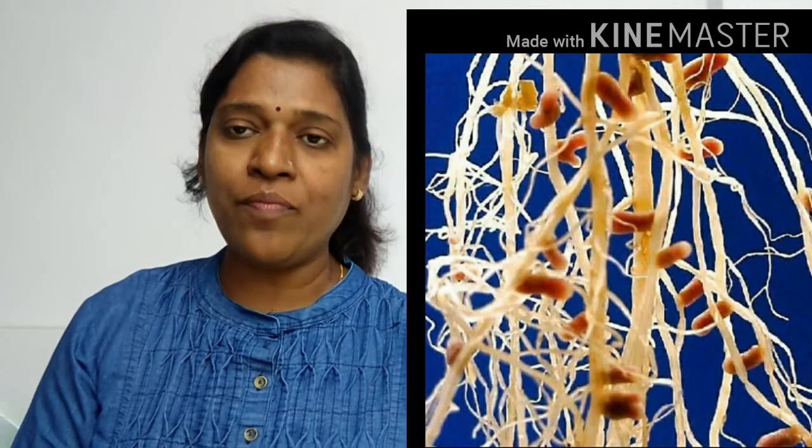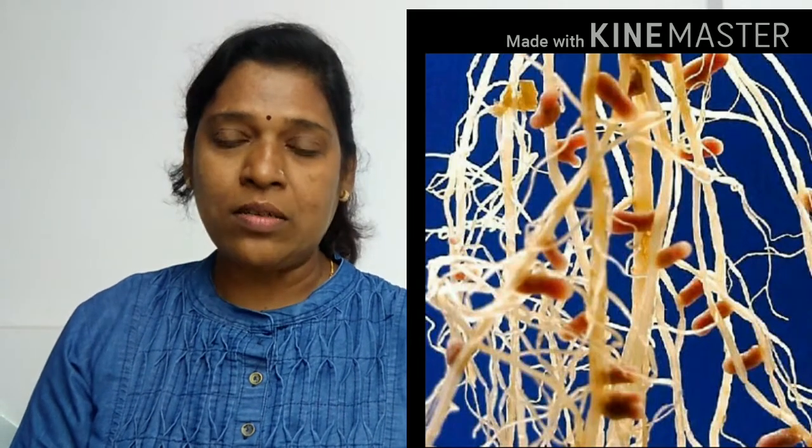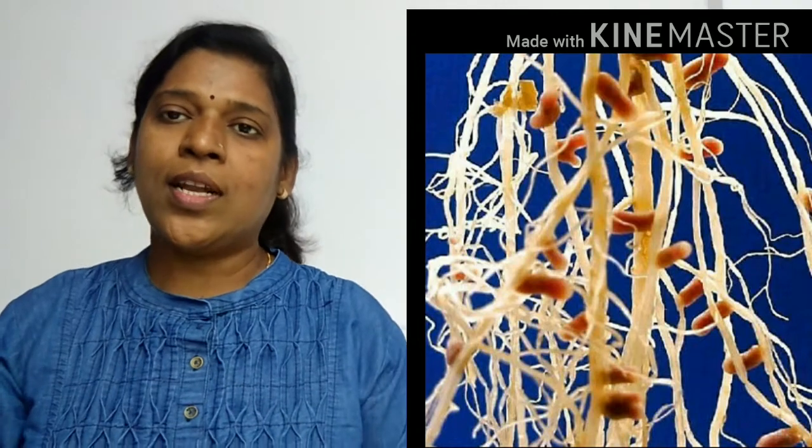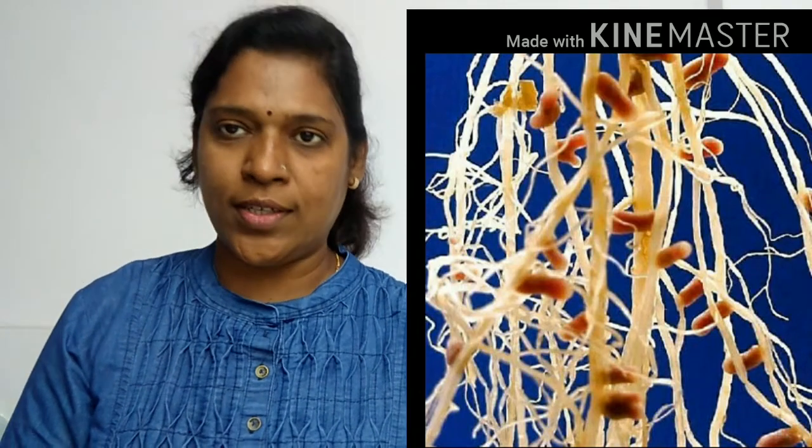So we should eat curd and yogurt in our diet. The next useful bacteria is Rhizobium. Rhizobium is a symbiotic bacteria present in root nodules of leguminous plants like fenugreek leaves, peas, etc. They fix atmospheric nitrogen into nitrates, nitrites and amino acids.